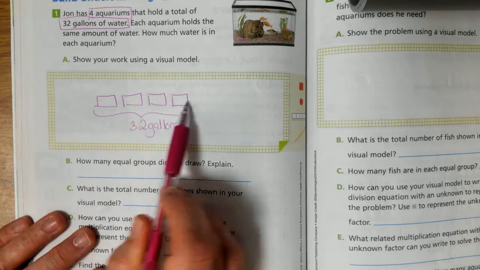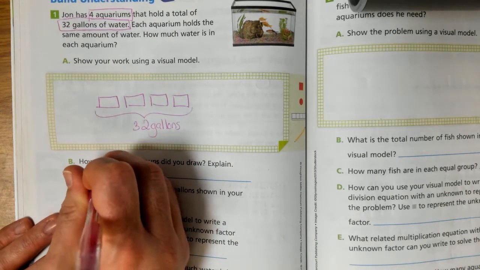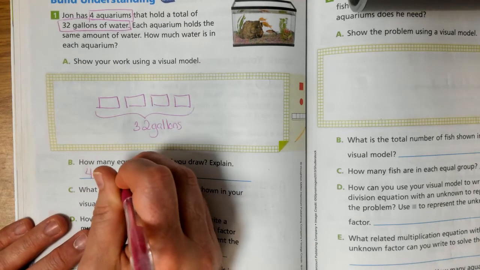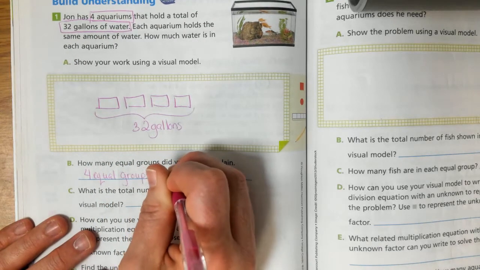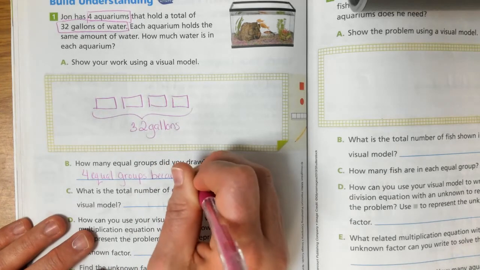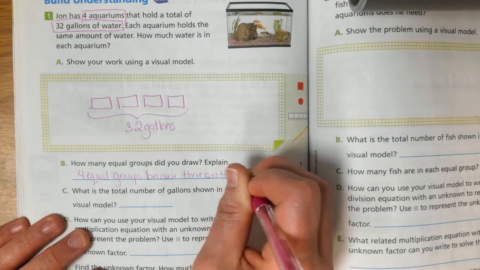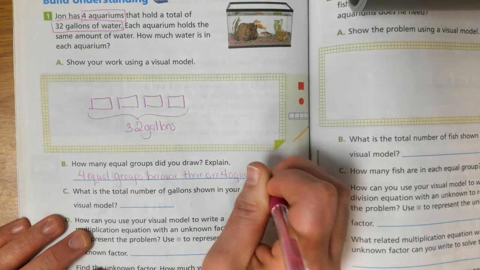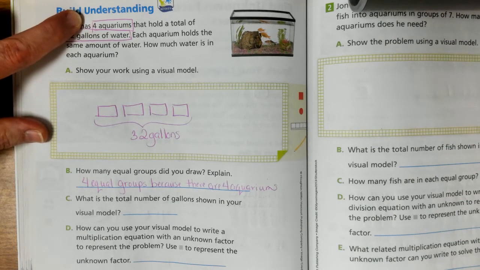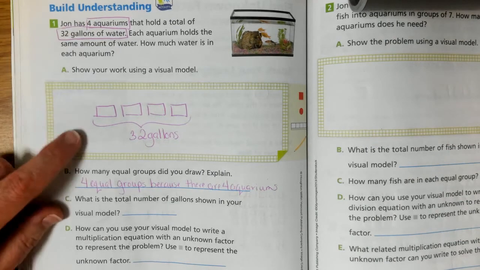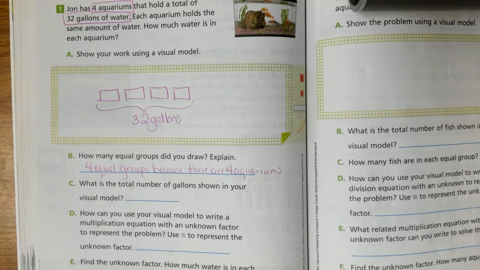We drew 4 equal groups because there are 4 aquariums. So it gave us that information, right? There are 4 aquariums, so those are our 4 groups. We know how many groups there are. We just don't know how much is inside each group. That's our unknown.